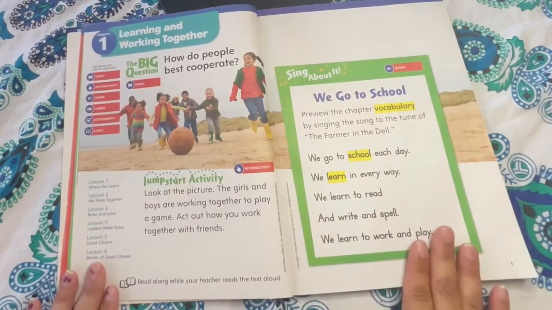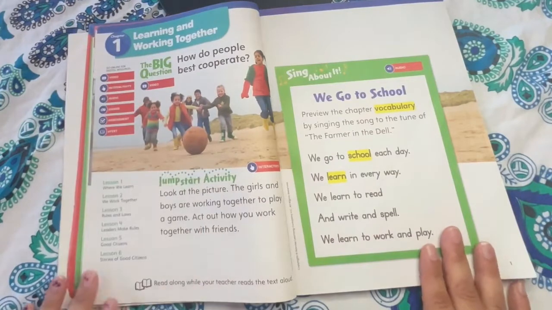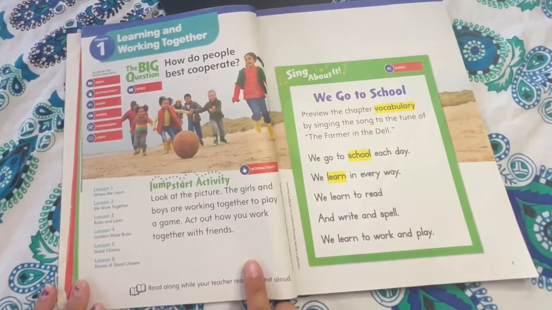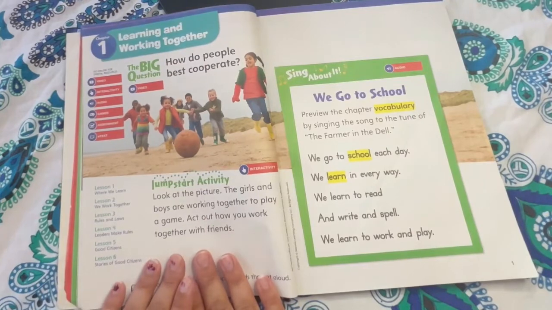And now we will go through Chapter 1, Learning and Working Together. In the beginning, it gives you the online resources, a jumpstart activity to discuss with your learner, and a sing about it, which goes to the tune of Farmer in the Dell. It's called We Go to School, and it highlights the vocabulary featured on this page.